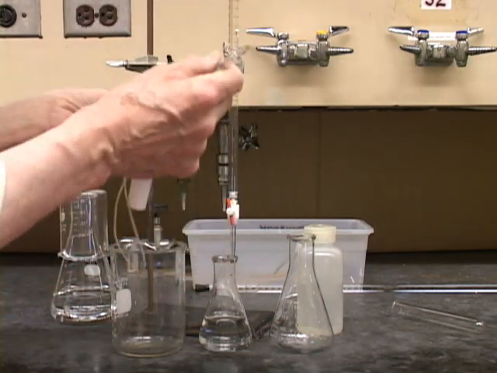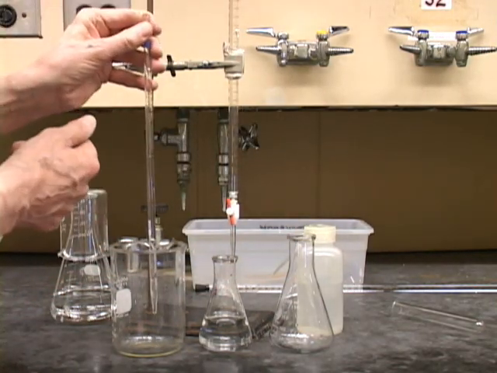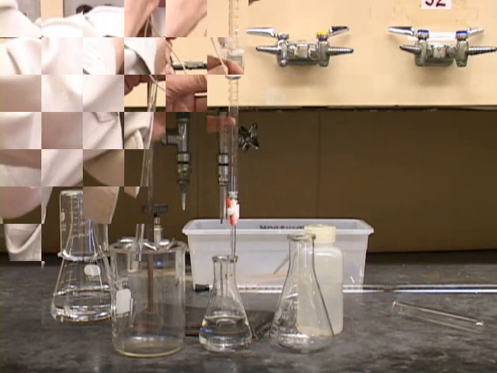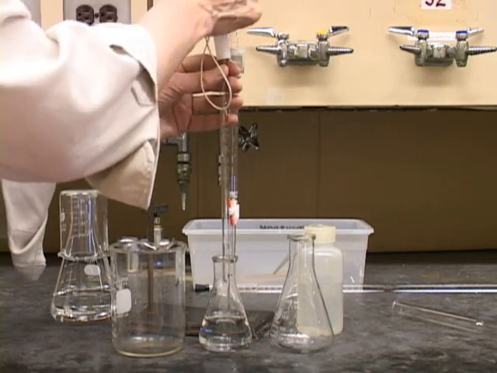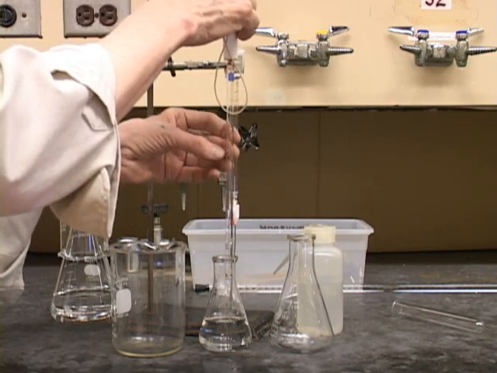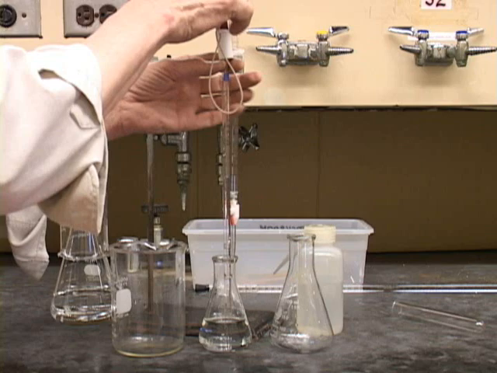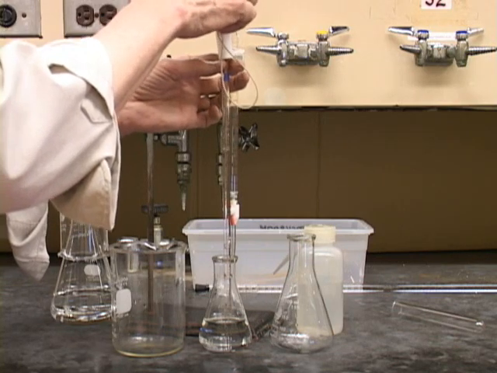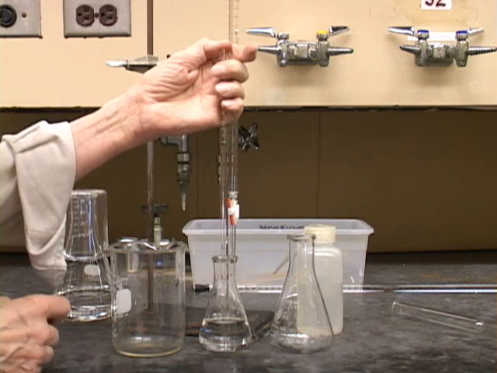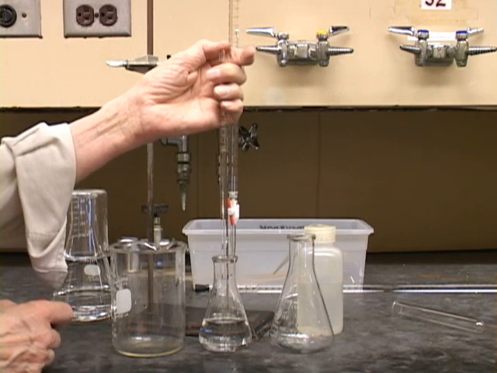Get this rinsed out and put it in a waste bottle here, the slop bucket. Now for keeps, we will draw this up. There's the 0 mark up here. And we're drawing it past the 0 mark. We'll bring it right down to the 0 mark.